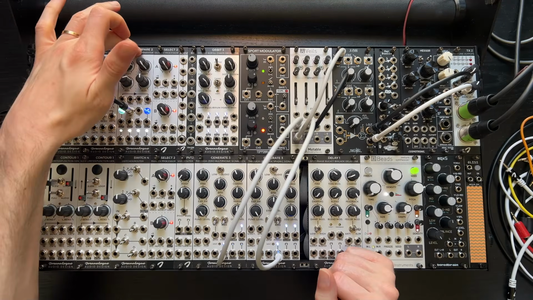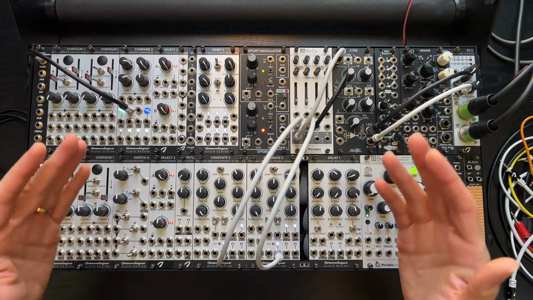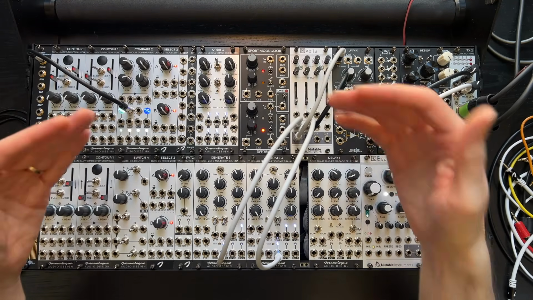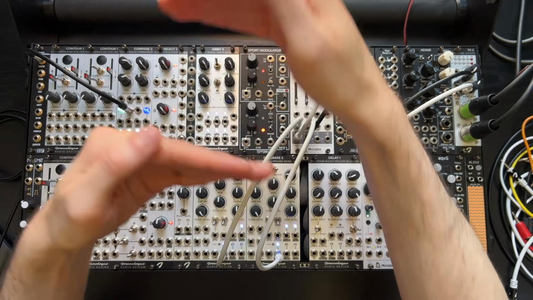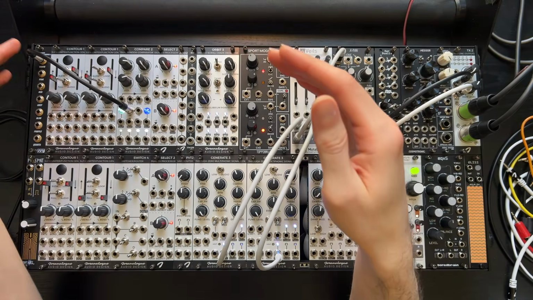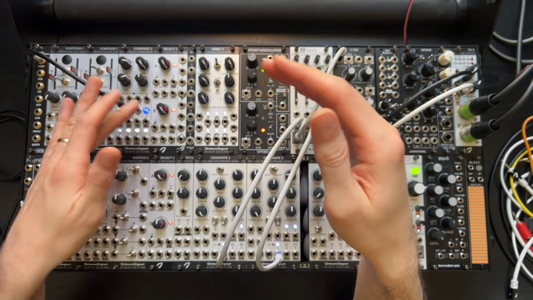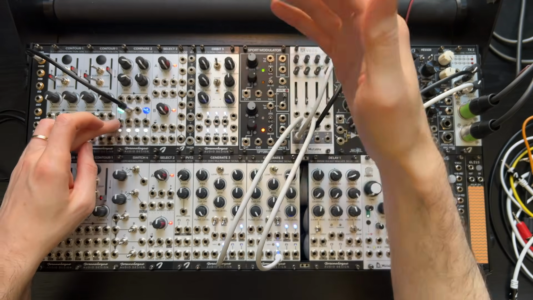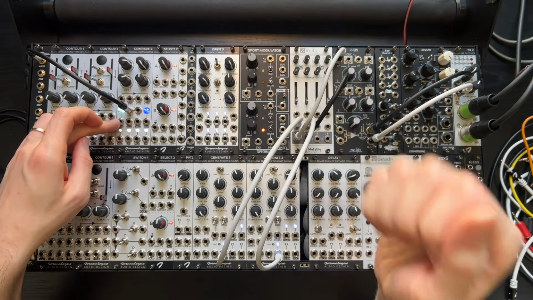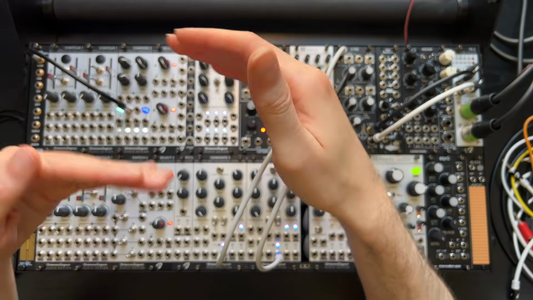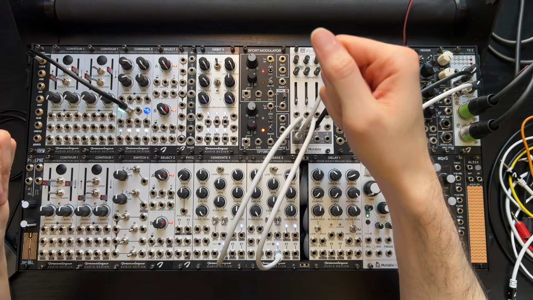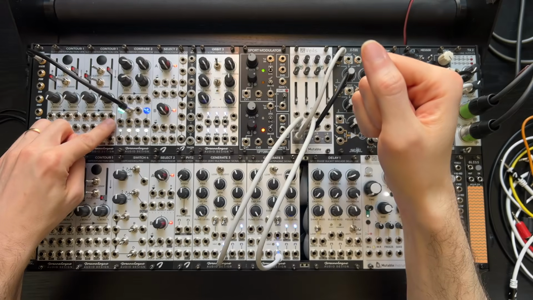So this is a window comparator, and what I like about window comparators is that you get to design a window, which is a range, and if the input is in that window or range, you get a high gate on the output. If the input signal is not within that range you've chosen, then you do not get a gate output.